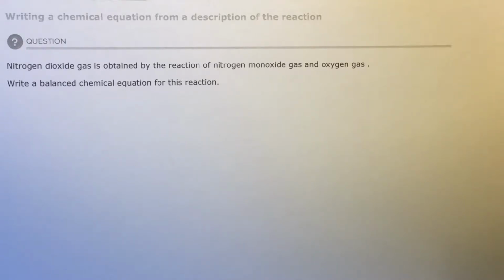So it's going to give us a sentence with nothing written, no balance, no formula. You're going to have to come up with a formula, write it down, and then balance the equation. All right, so let's see what we can do.